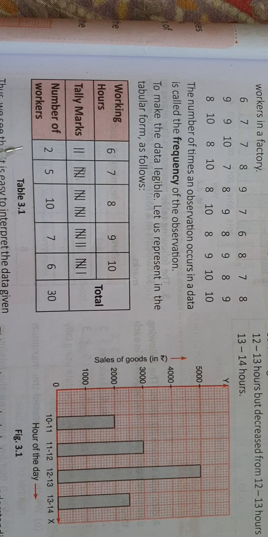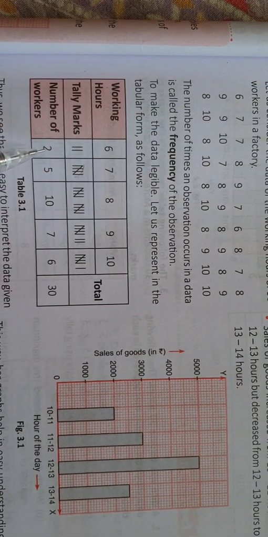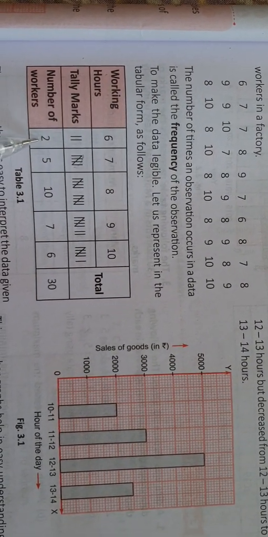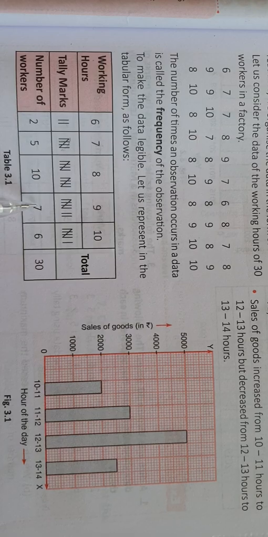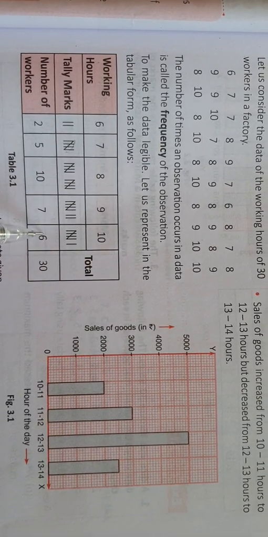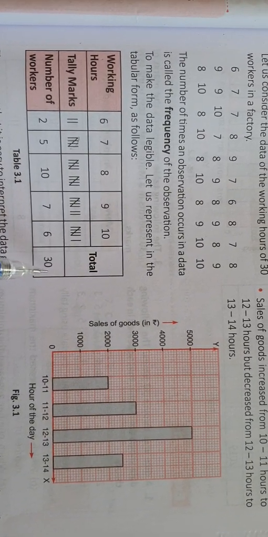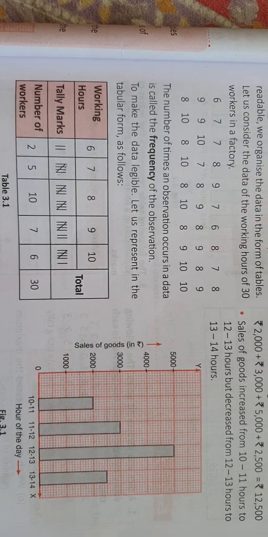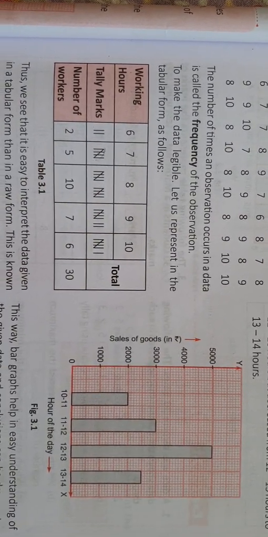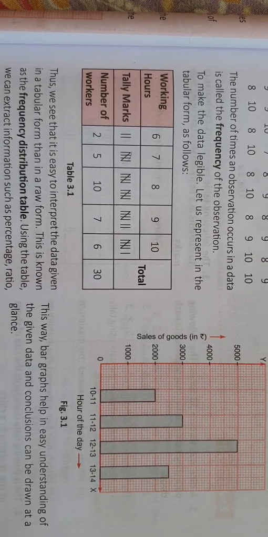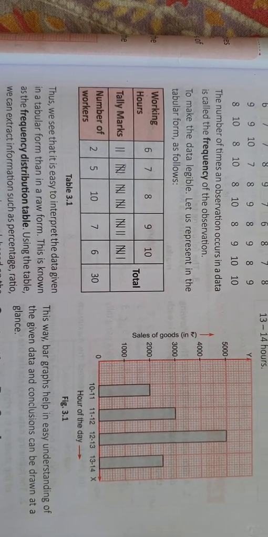Okay, so now look here. This is the number of workers, which is known as the frequency. The frequency of 6 is 2, the frequency of 7 is 5, the frequency of 8 is 10, the frequency of 9 is 7, and the frequency of 10 is equal to 6. And the total is 30. So when we represent the data in the form of a table, this table is also known as the frequency distribution table.